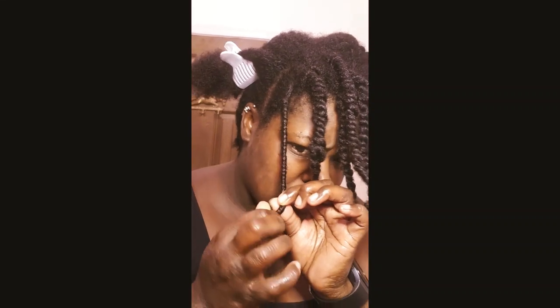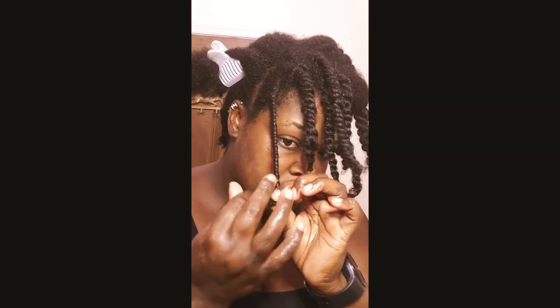If you got some gel, just do a little dab at the end so it can give you a cute little curl at the end. And that's it. This is it.